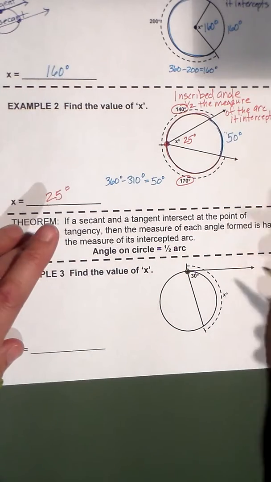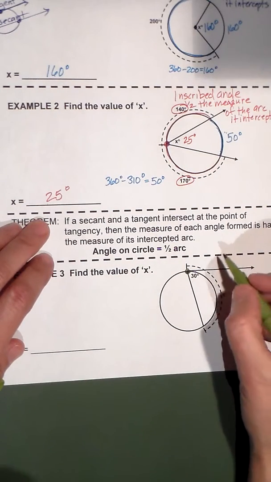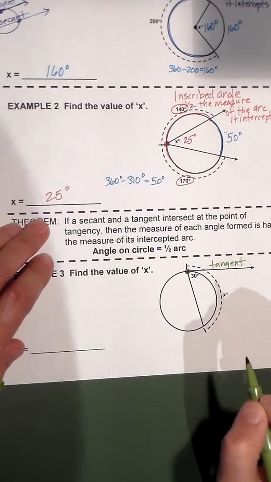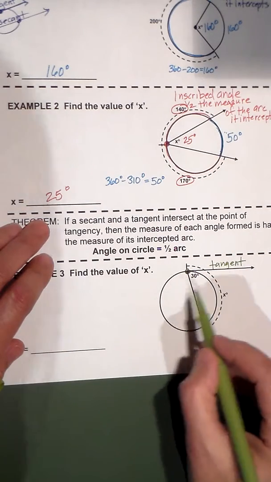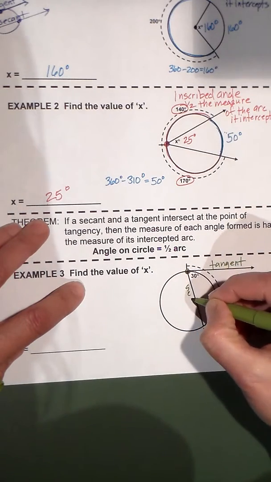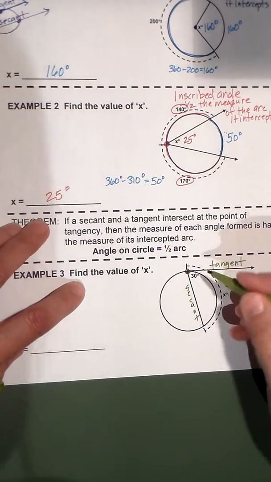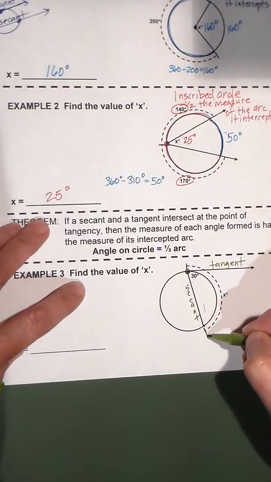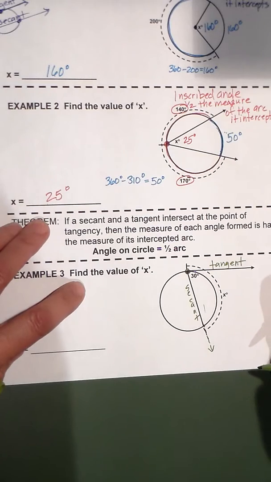This is a tangent line. What is a tangent line? It intersects one point of the circle at the point of tangency. And you have a secant line. This is your secant. Actually that's a chord, but they call it a secant because you assume it goes through like this, okay?